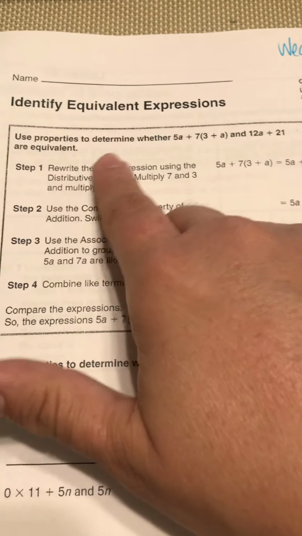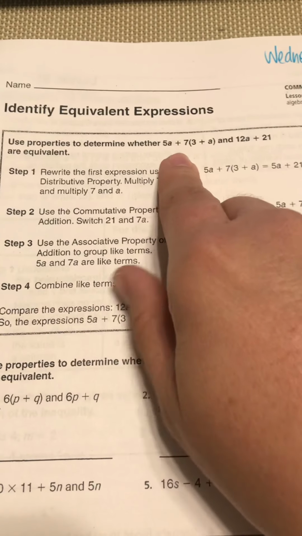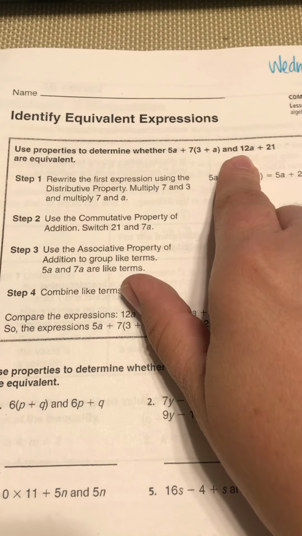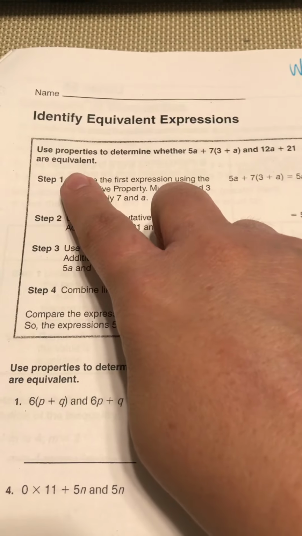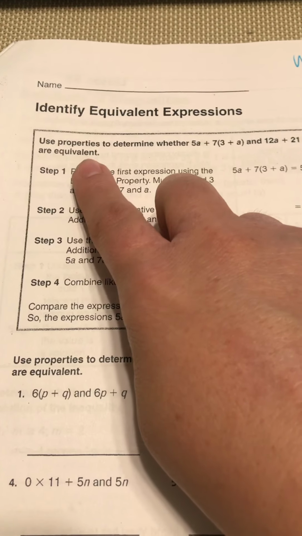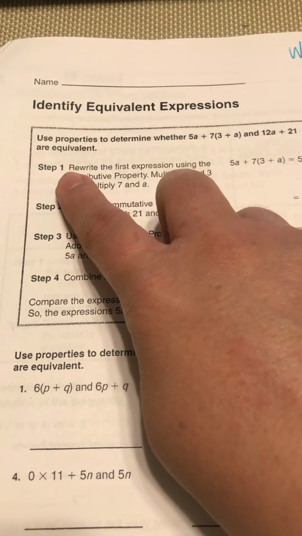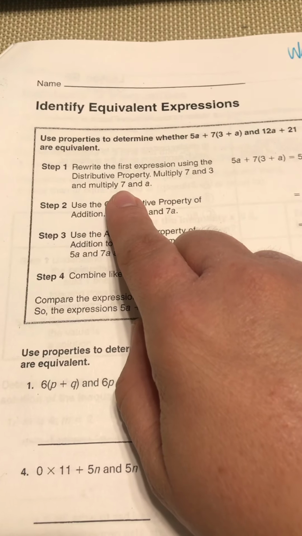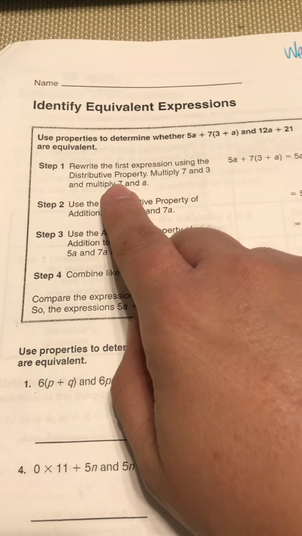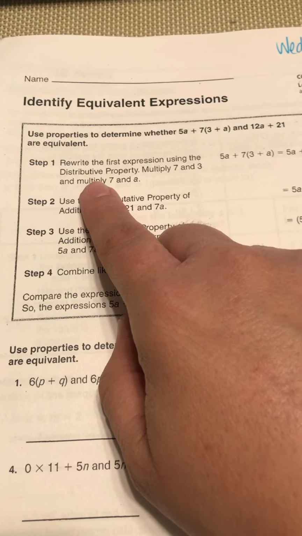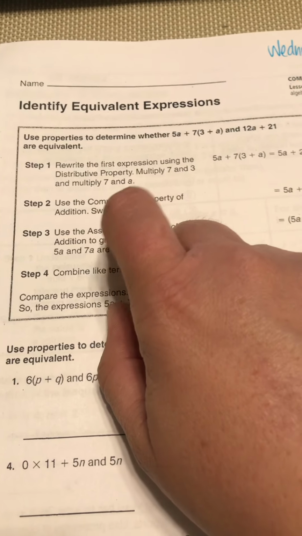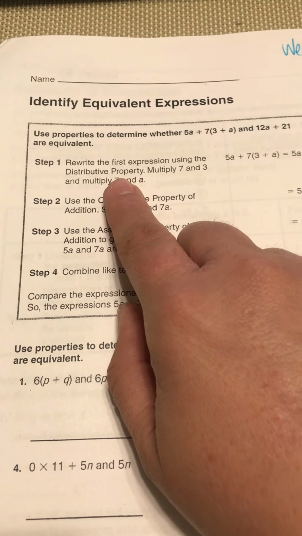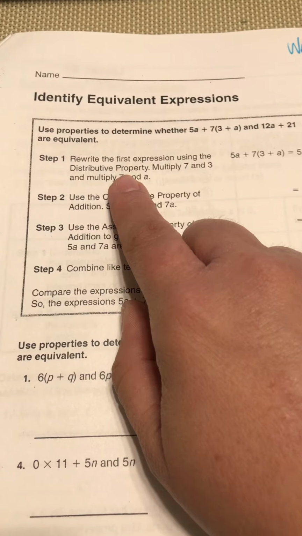So it says use properties to determine whether 5a plus 7 times 3 plus a and 12a plus 21 are equivalent. And remember, equivalent means equal in value. Awesome. So let's look through the steps that they went through. So the first step was to rewrite the first expression using the distributive property. So we're using distributive property, all of our properties, to find out are these expressions equivalent, equal in value. If they are, they should end up looking the same.